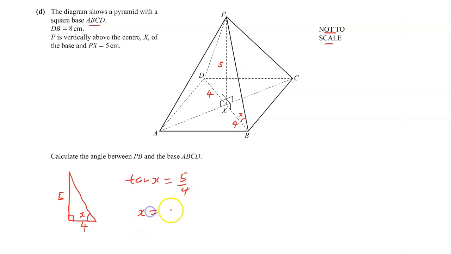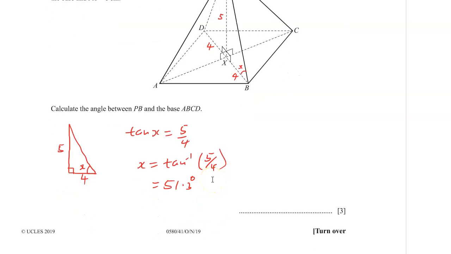Therefore, X is equal to tan inverse of 5/4. And this should give us X is equal to 51.3 degrees. So the angle between PB and the base is 51.3 degrees.